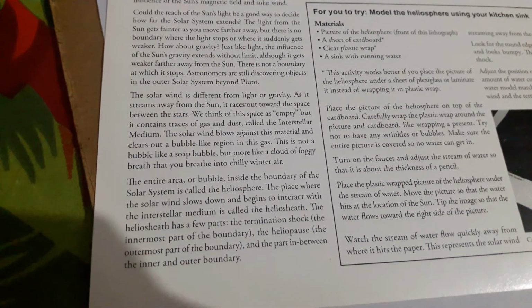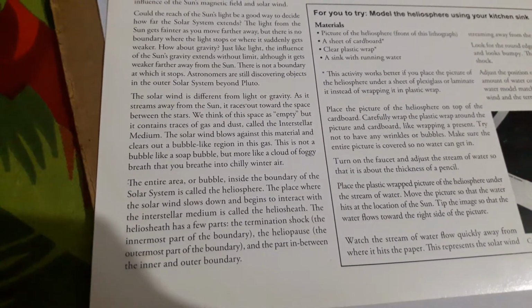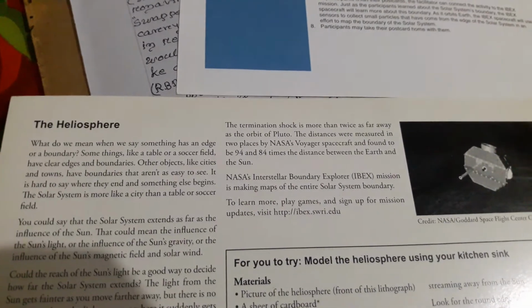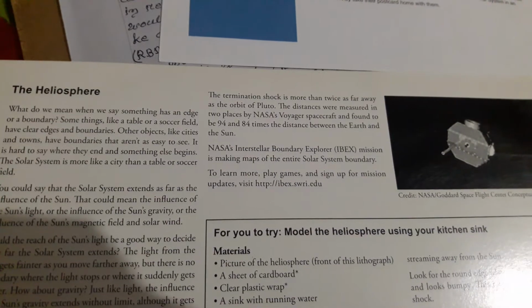The heliosheath has a few parts: the termination shock, the innermost part of the boundary; the heliopause, the outermost part of the boundary; and the part in between the inner and outer boundary. The termination shock is more than twice as far away as the orbit of Pluto. The distance was measured in two places by NASA's Voyager spacecraft and found to be 94 and 84 times the distance between the Earth and the Sun.